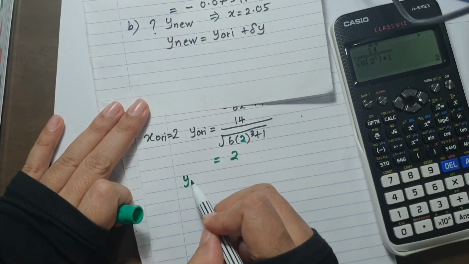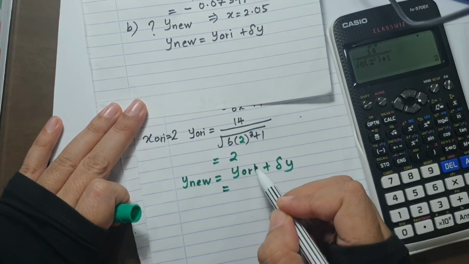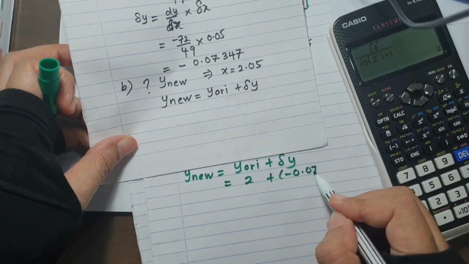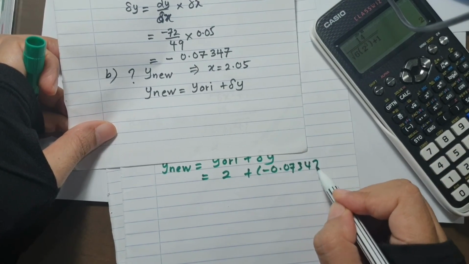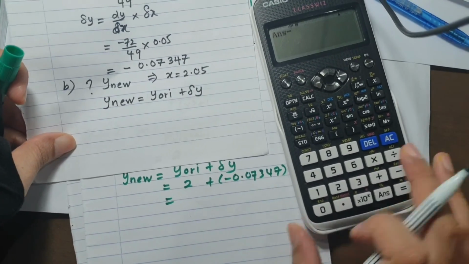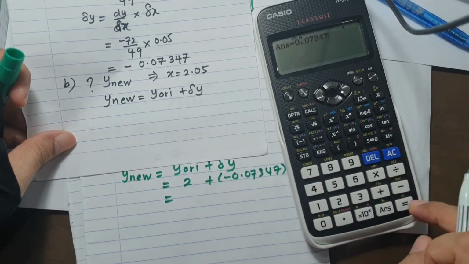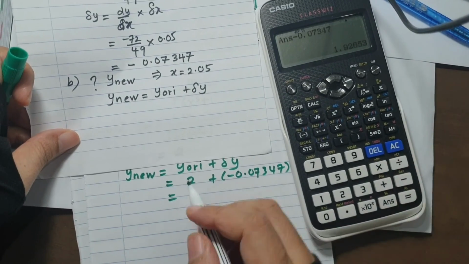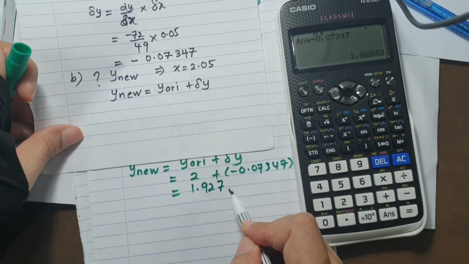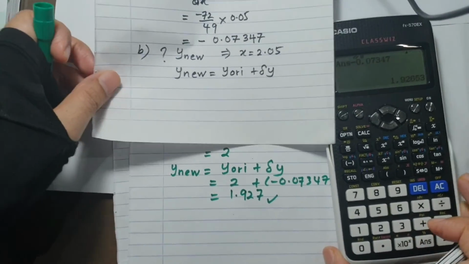So next, since you want to use this formula, the new value of y is y original plus delta y. The original value of y we get 2. The delta y we get negative 0.07347. So the final answer is 2 minus, positive times negative is negative, 0.07347. So you get 1.92927. Done. Alright, so A and B are done.